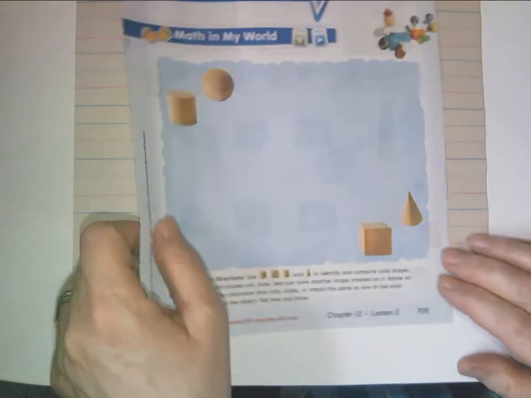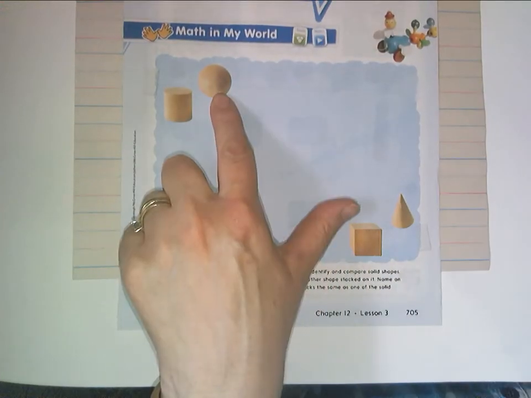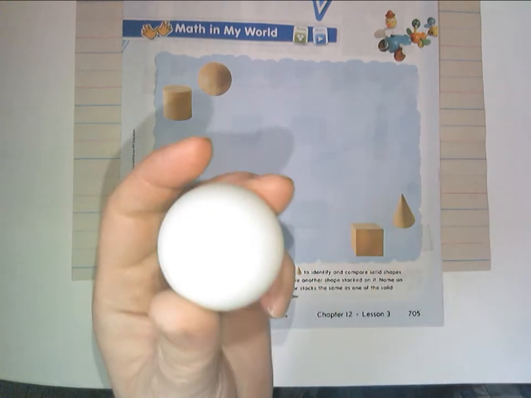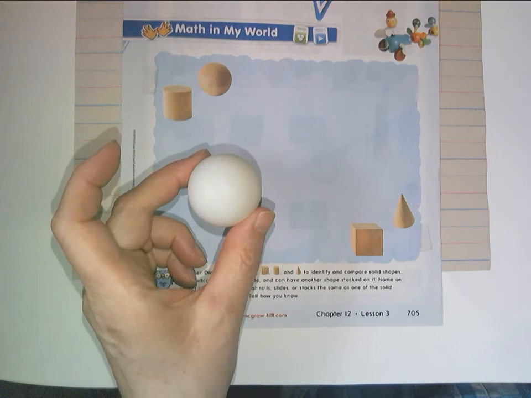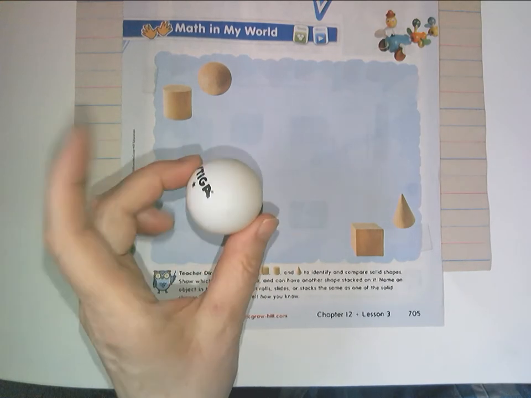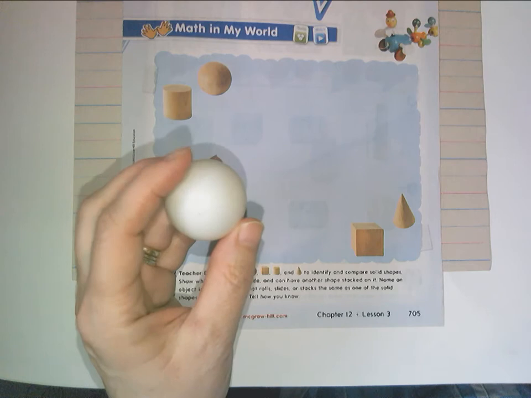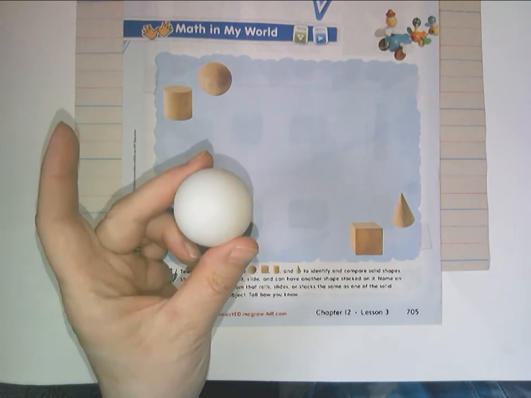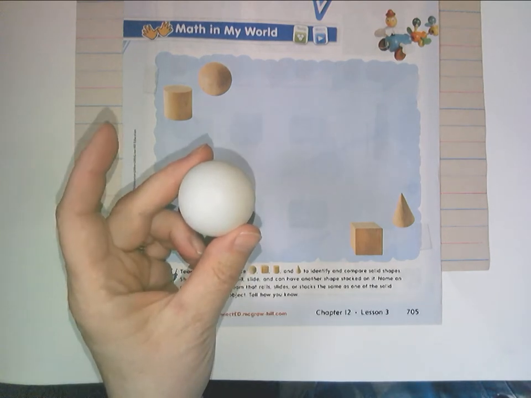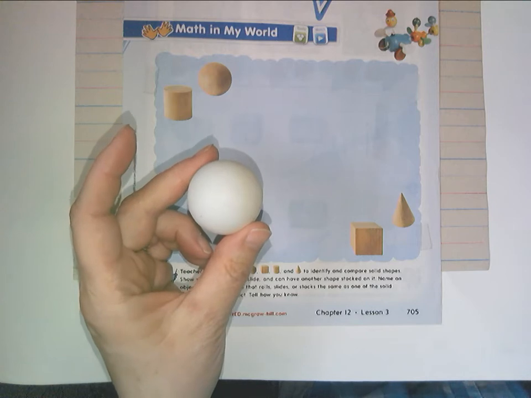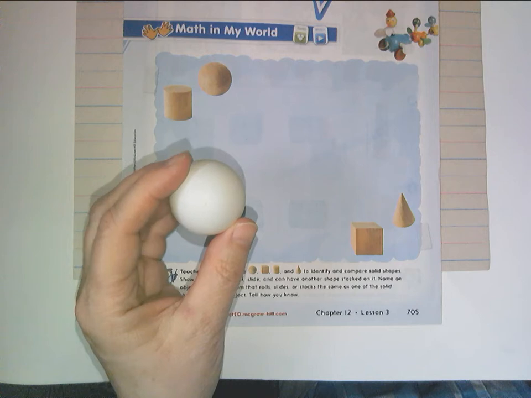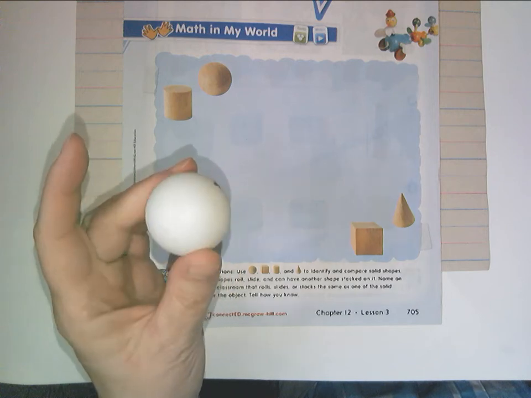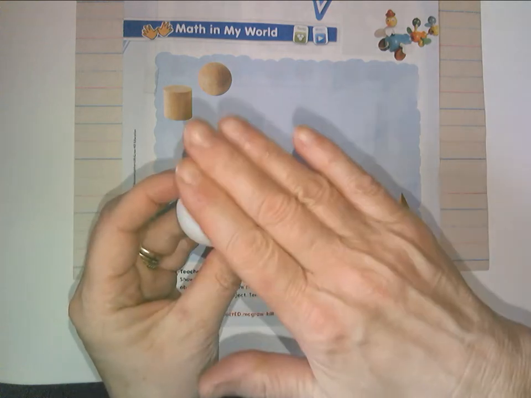Now, our next shape we're going to look at is a sphere. I have a sphere. It's a ping pong ball. Do you think this can slide? Yes or no? Can a ping pong ball slide? What does it have to have in order to slide? That's right, it has to have a flat surface. Does a ball have a flat surface? It doesn't, does it? There's nothing on it that's flat.